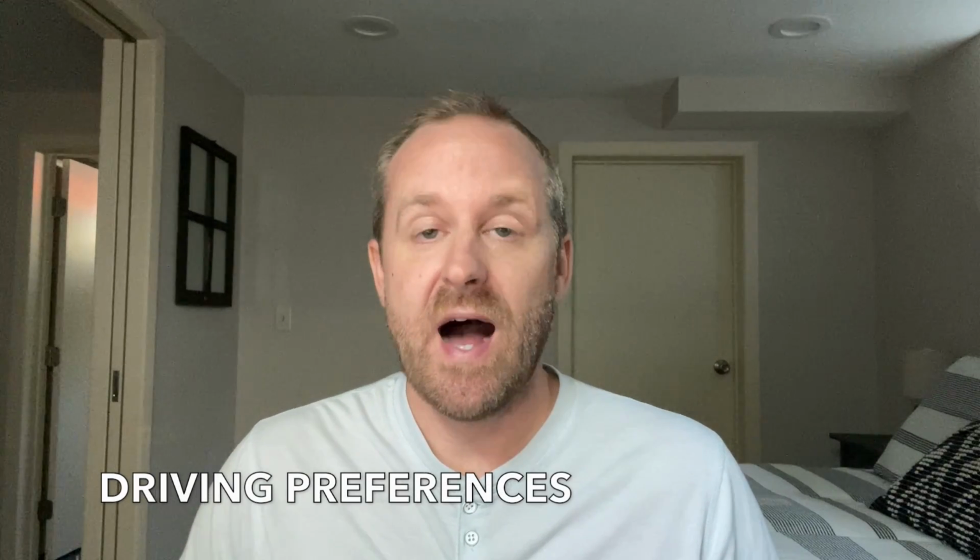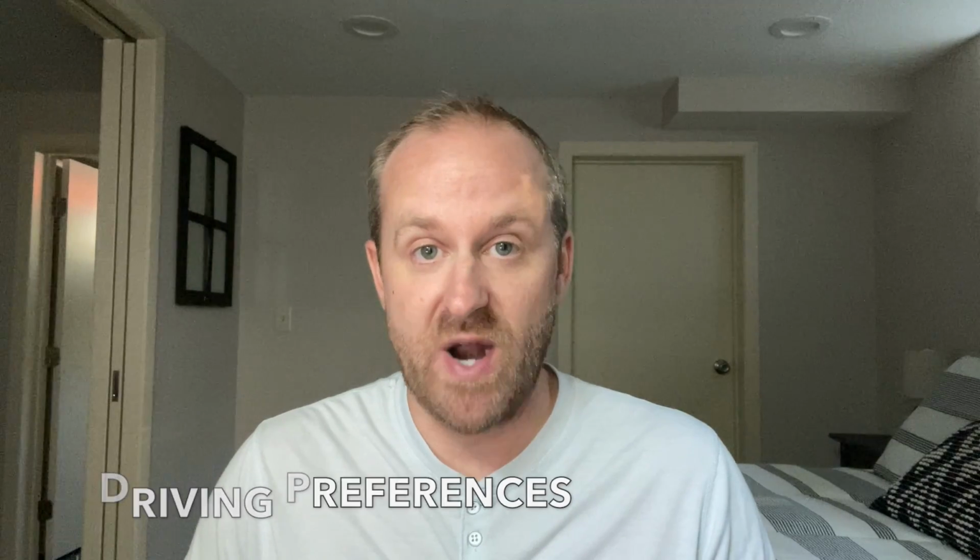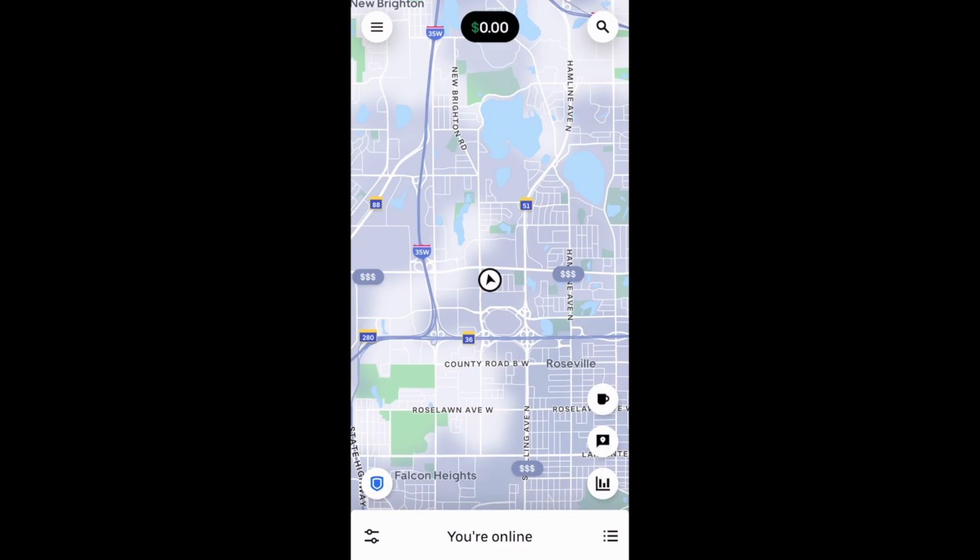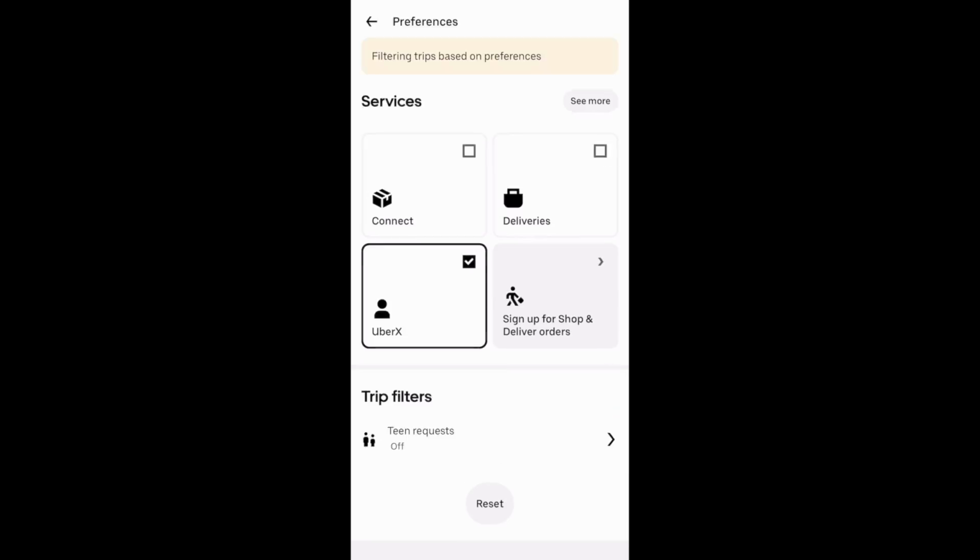And feature number 2 is changing your driving preferences. I personally only like to give passengers rides, which is UberX. There's also Connect, which is delivering packages. There's also Delivery, which is food delivery. On the bottom bar there, you'll see that preferences toggle. You'll select that. And here are all the services I personally am approved for.